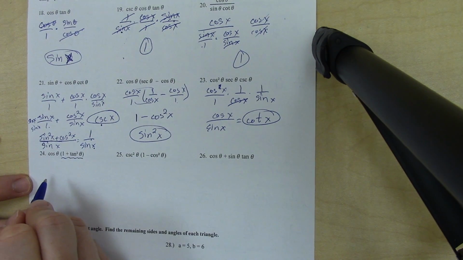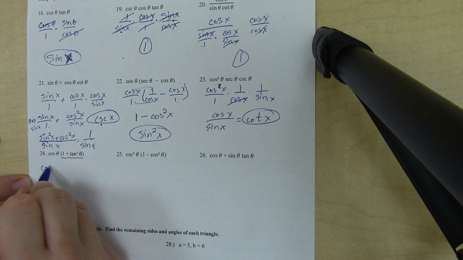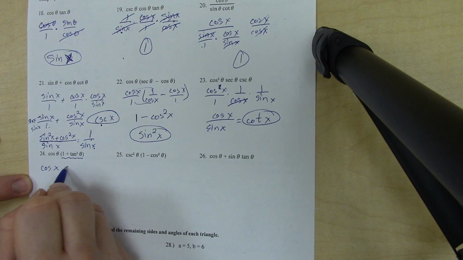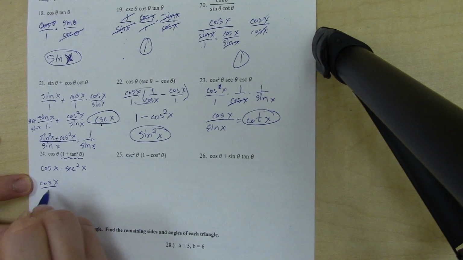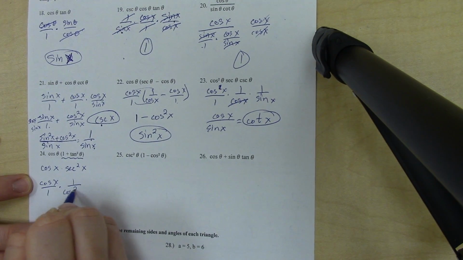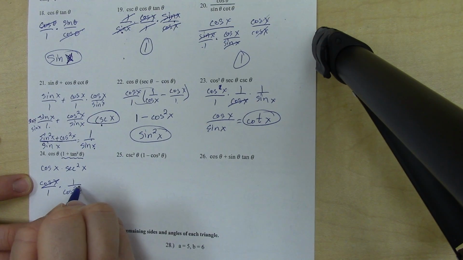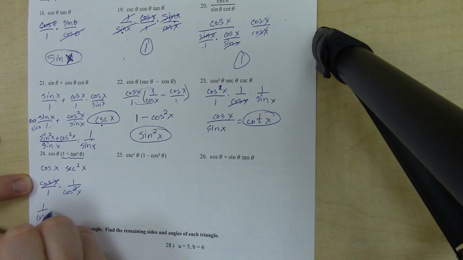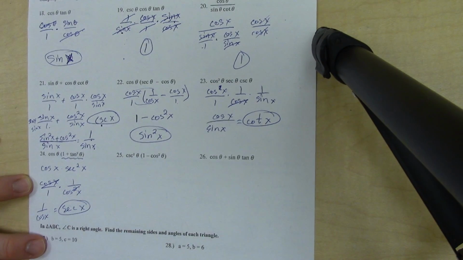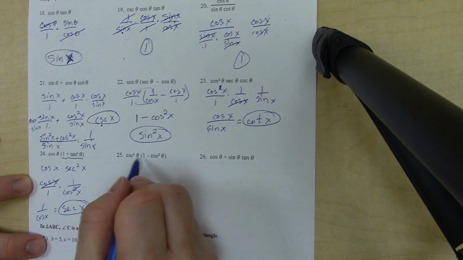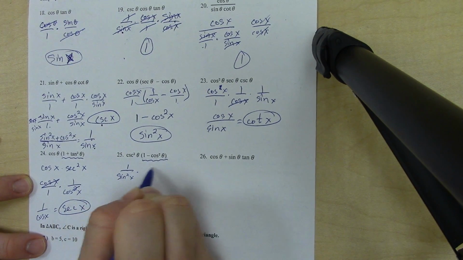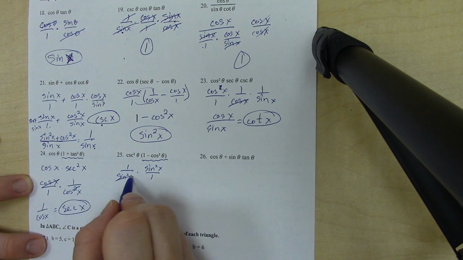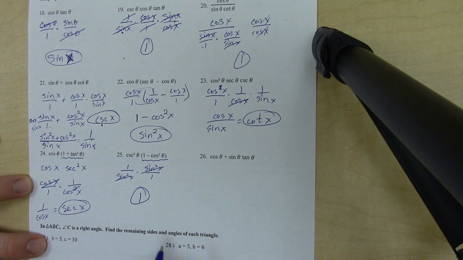1 plus tangent squared x. Right in your work, on your worksheet, it says that that equals secant squared x, which is cosine x over 1 times 1 over cosine squared x. Take one out of there, take one out of there. 1 over cosine x is secant x. Okay. Next problem, this again can be replaced with sine. So I'm going to write this as 1 over sine squared x times sine squared x over 1. And again, I can cross cancel here, and I just get 1.